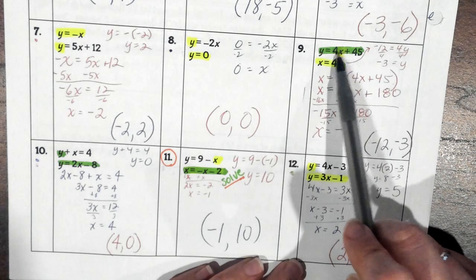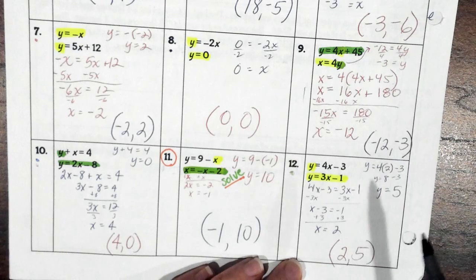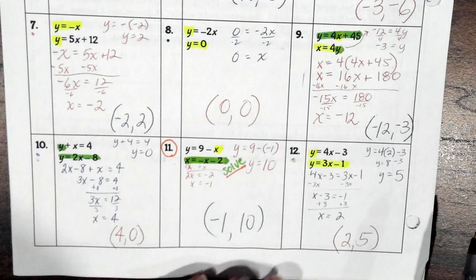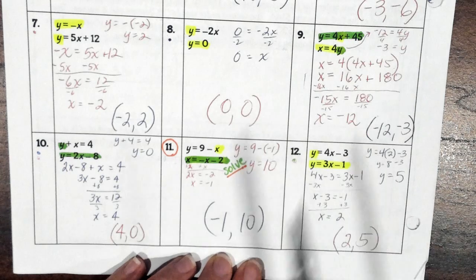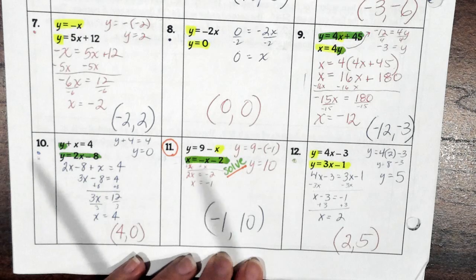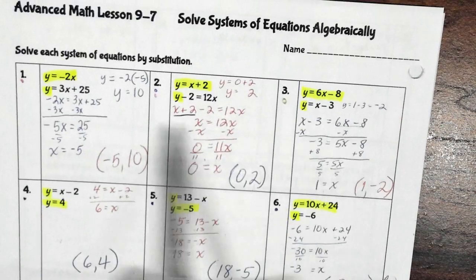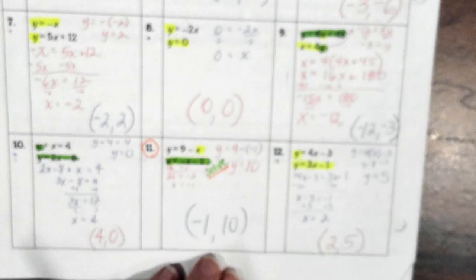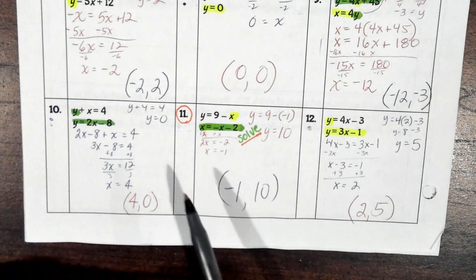Or I could have done 4 times negative 12 is negative 48, plus 45 is negative 3. Either way works, okay? This is one of the more complex ones. I can't remember if I put something like that on your test or not, but if there is, it's only going to be one, okay? You're going to see some more like this, maybe one like this, but I would not put multiple of them like that are complex. Same with the next few, okay?